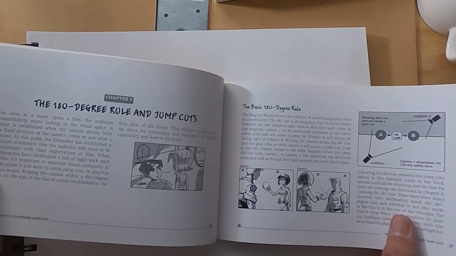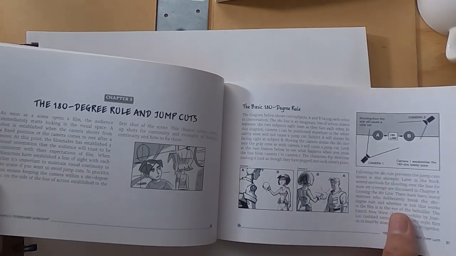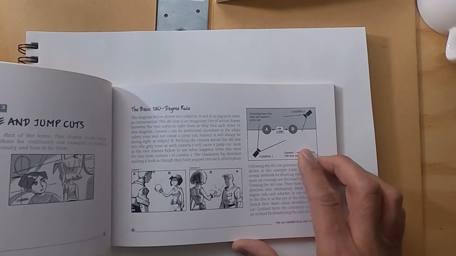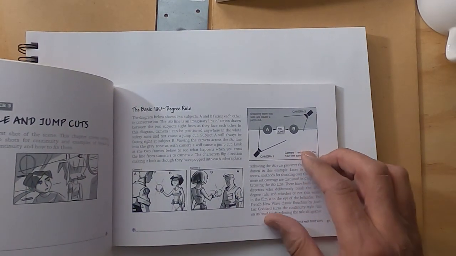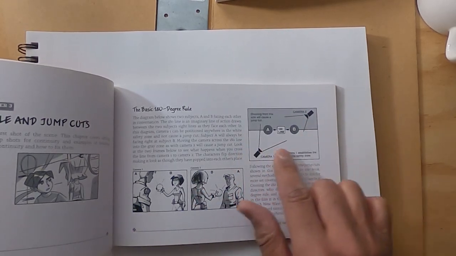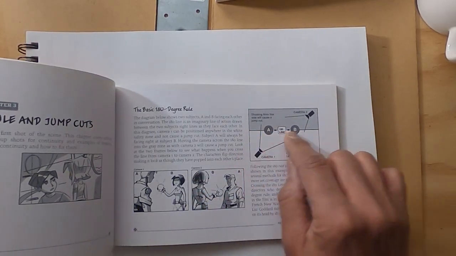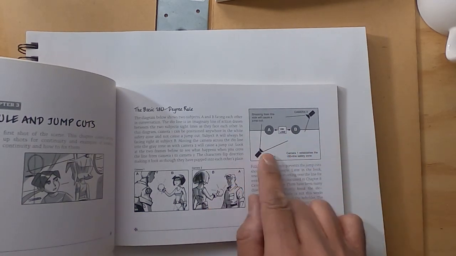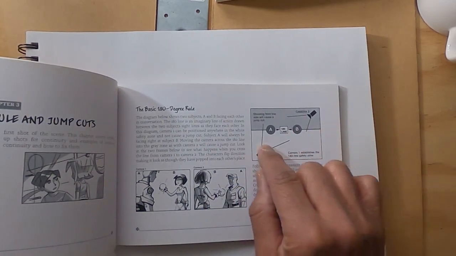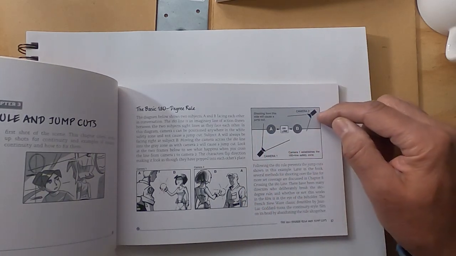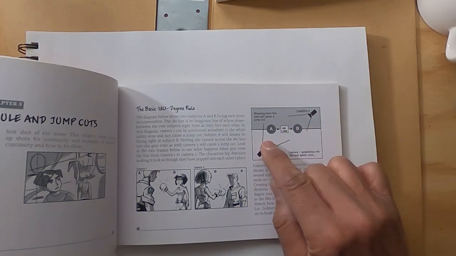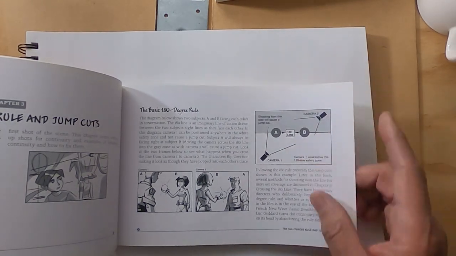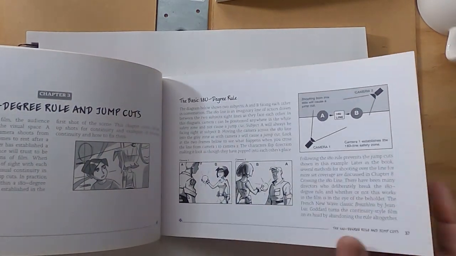The 180-degree rule and jump cuts. This is where you cross the line of shooting and suddenly the audience doesn't quite know where they are. So you want to respect that 180 line and keep all your shots here and here. This 180 line that goes between character A and character B. You want to do all shots here to here. That's 180 degrees. Once you put the camera back here, the characters are reversed on screen and your audience doesn't know what happened. Why is this character suddenly on the left side when before he was on the right side?